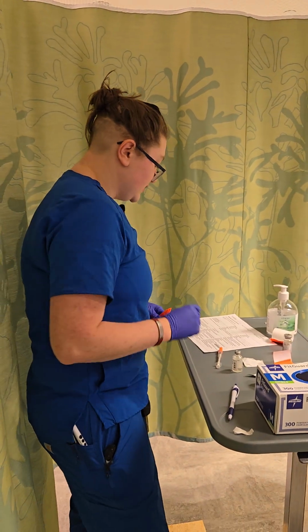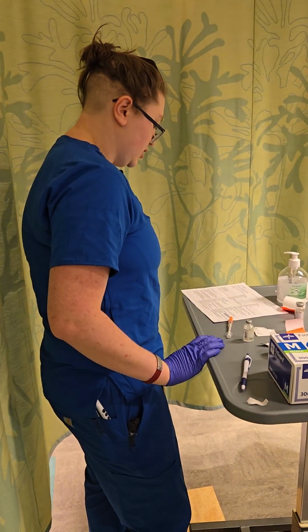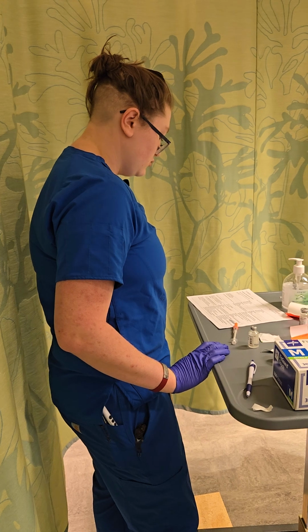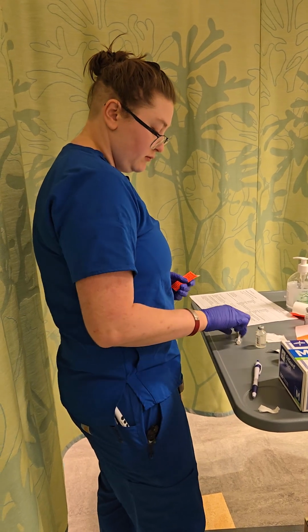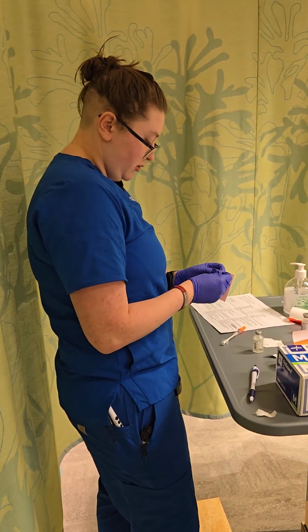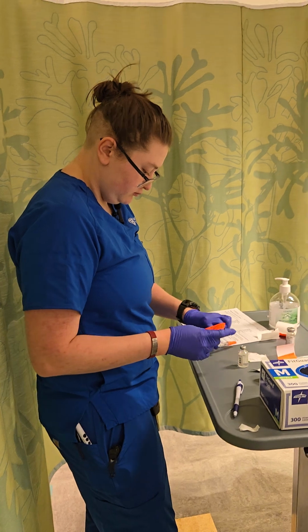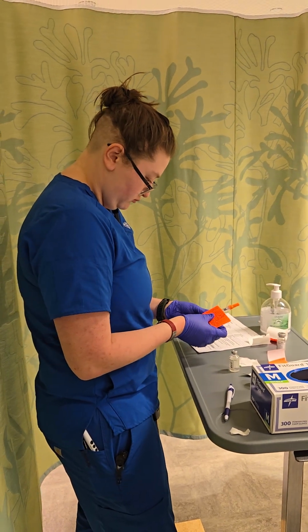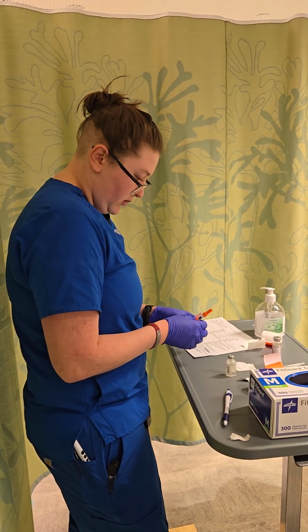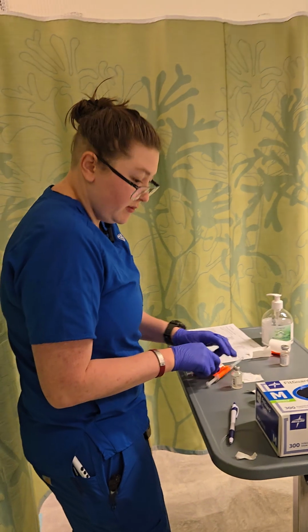Okay, again, I said the patient has no allergies. Great, cool. I'll put this label on the insulin. Excellent. Okay, I'm going to take off my gloves.